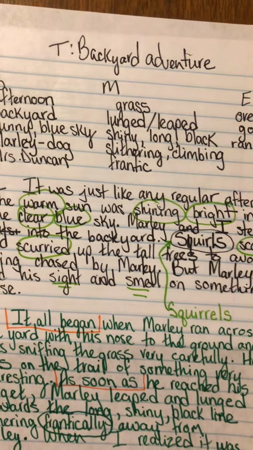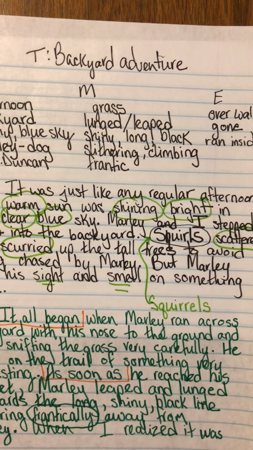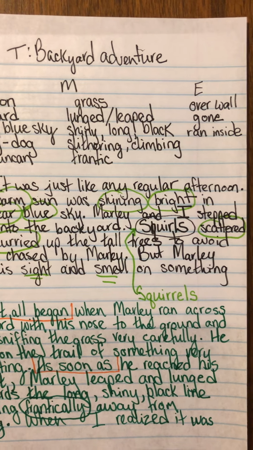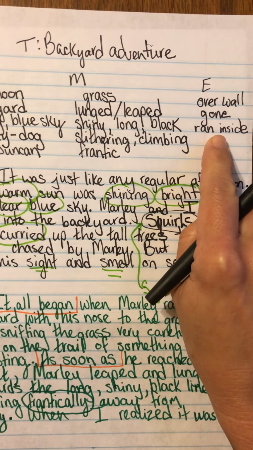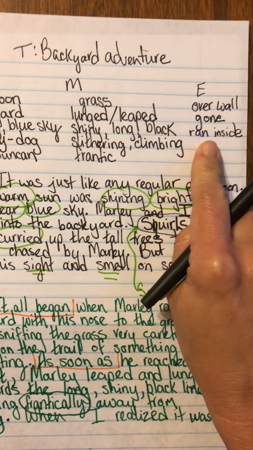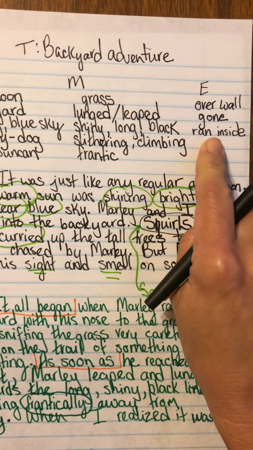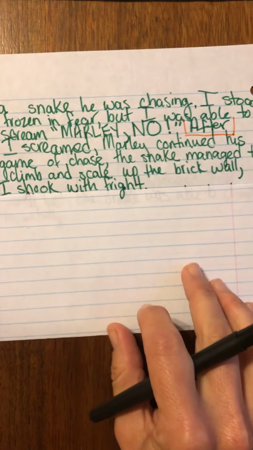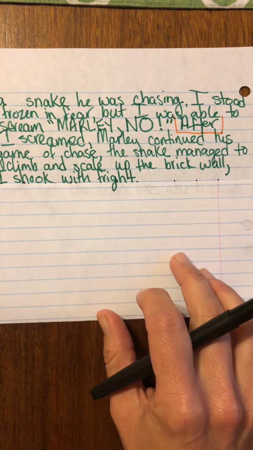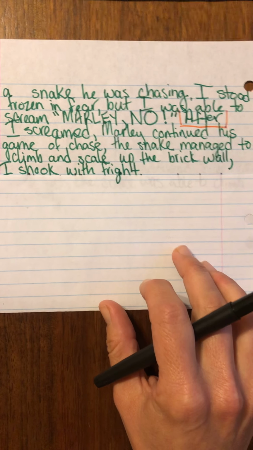So throughout the week, I've been working on my narrative topic about the backyard adventure, and today I'm finally at the end where my adventure with Marley and the snake that he discovered in the backyard has to come to an end. So I'm going to go ahead and get into that ending piece, thinking about transition words and phrases that I might be able to use to show the reader that my story is coming to an end.